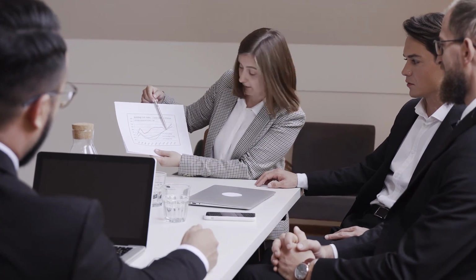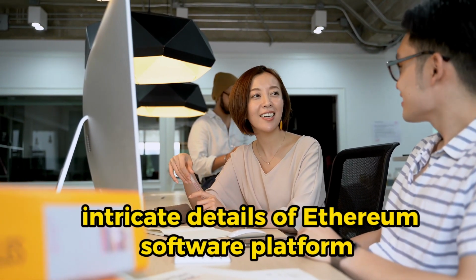In part 1, we laid the groundwork for understanding Ethereum by exploring the essential concepts of Ether and gas in the Ethereum network. Now, in part 2, we'll delve deeper into the inner workings of Ethereum, focusing on the intricate details of the Ethereum software platform and the network itself.